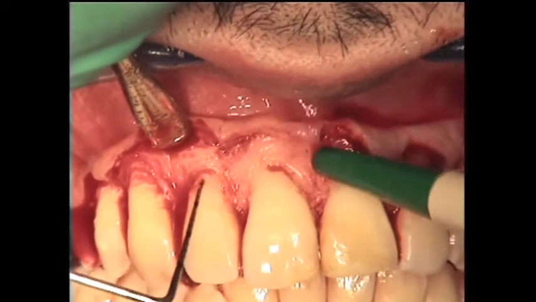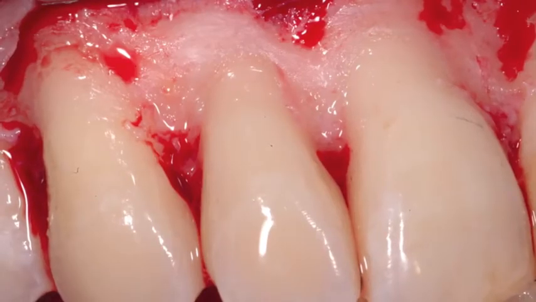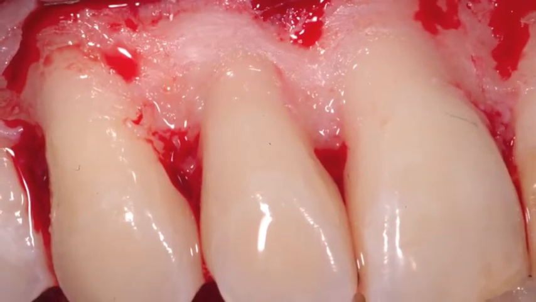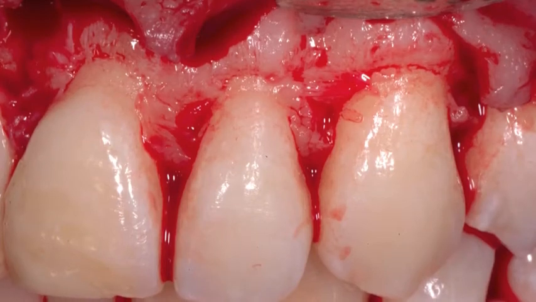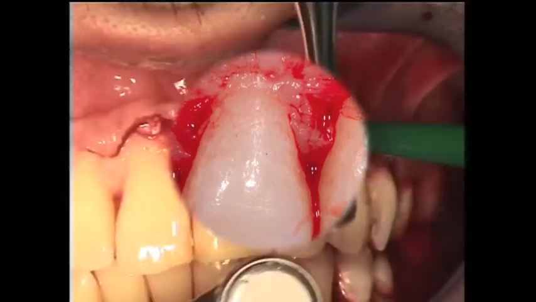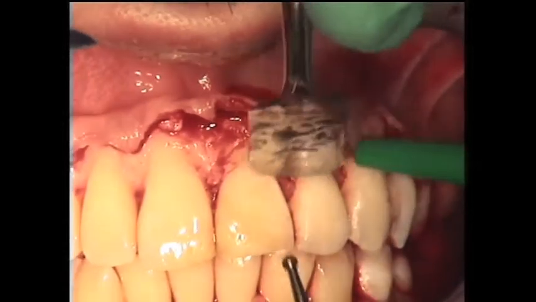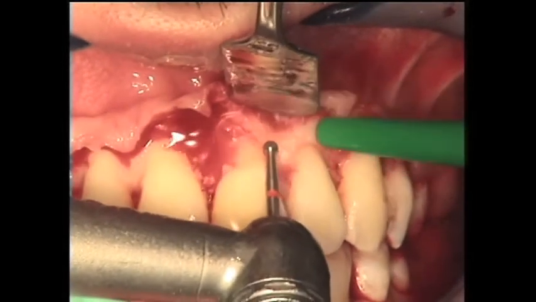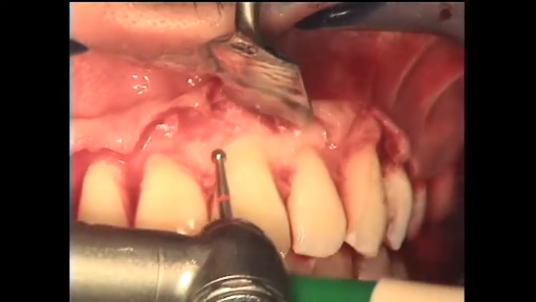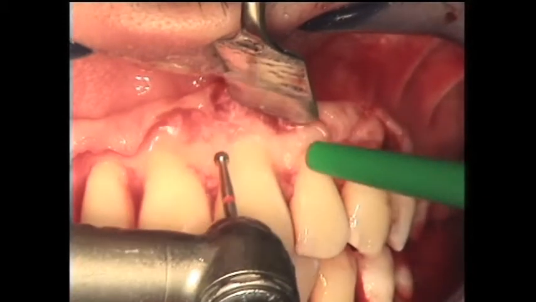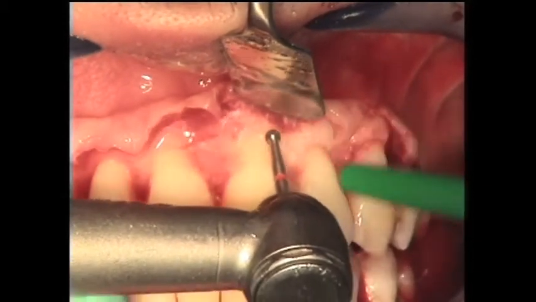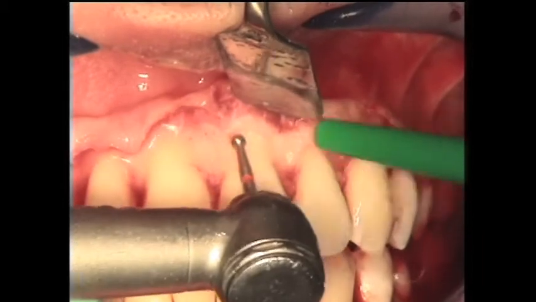Now we can go back with the periodontal probe and measure the biologic width that we have achieved. The same thing is done in the second quadrant. The burr is applied to the bone without using any kind of pressure.